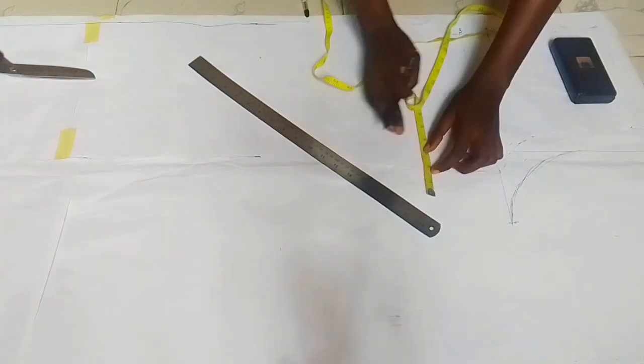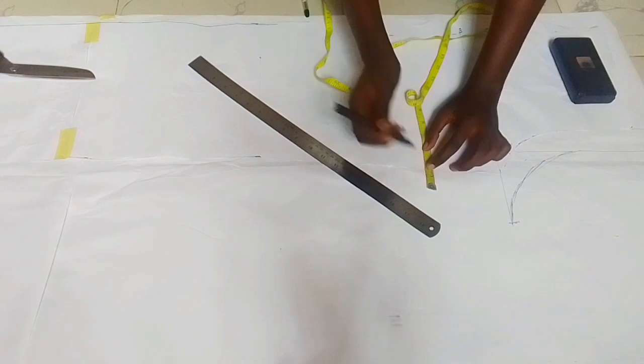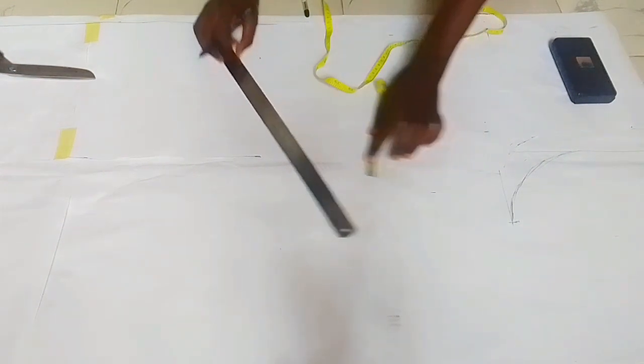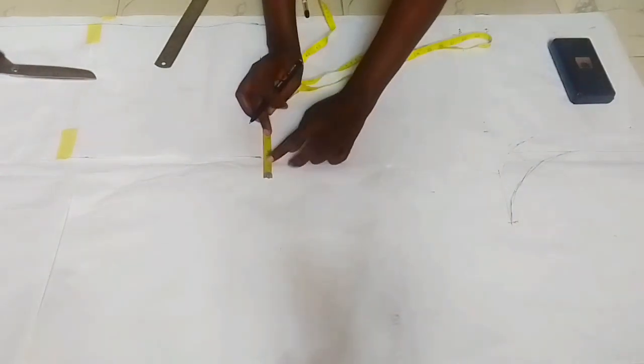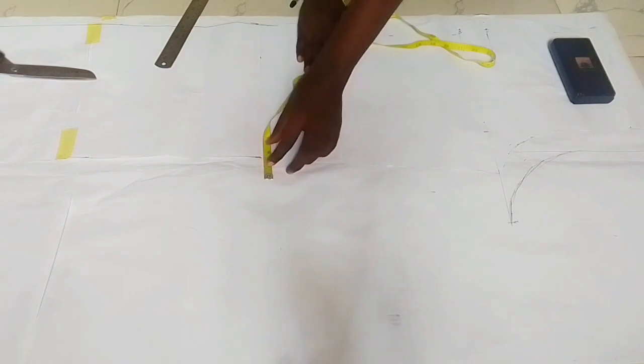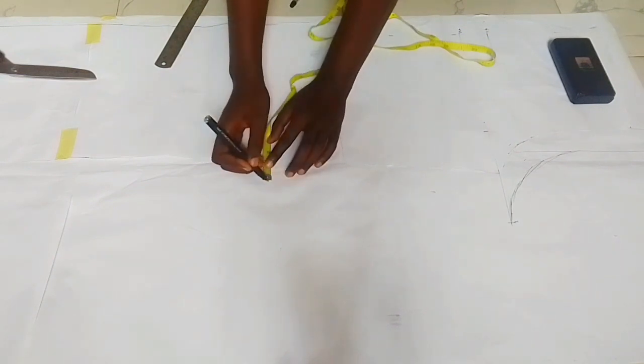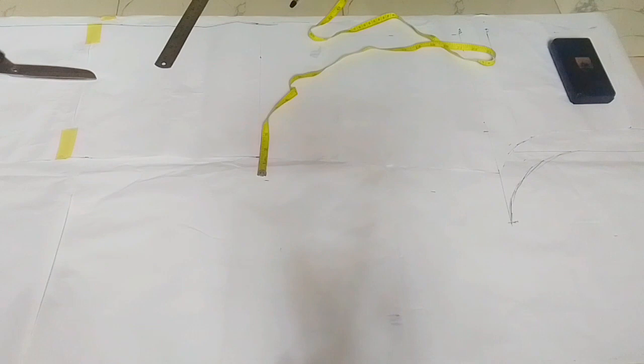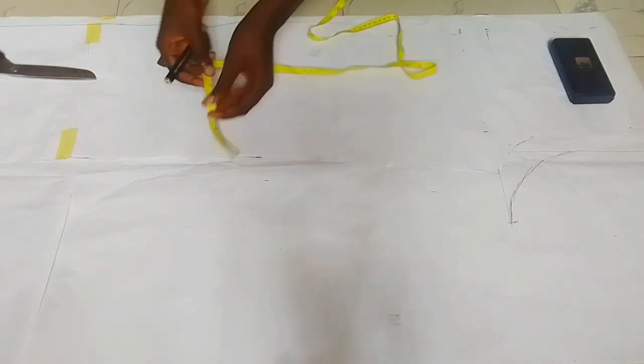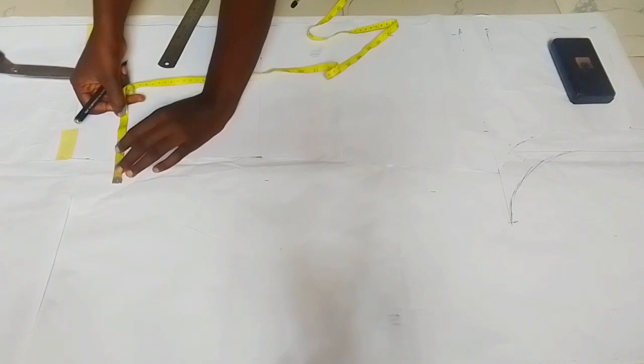So after doing that, I'm just going to add 1.5 inches from there. I'm just marking 1.5 inches downwards to my pant. After marking my 1.5 inch, I'm just going to roll a line so everything meets, and roll a line straight up to my crotch line.